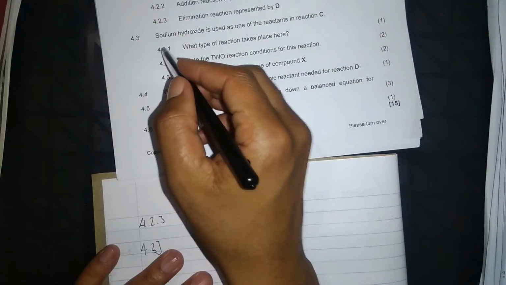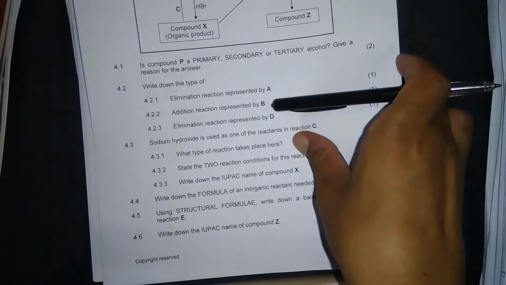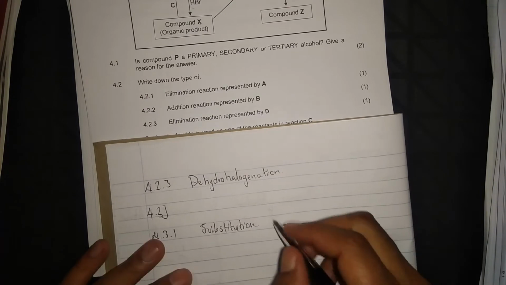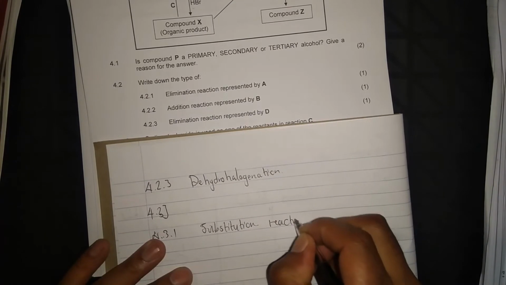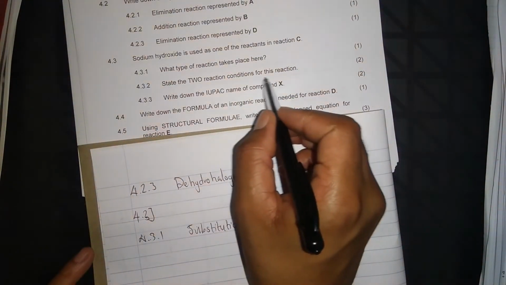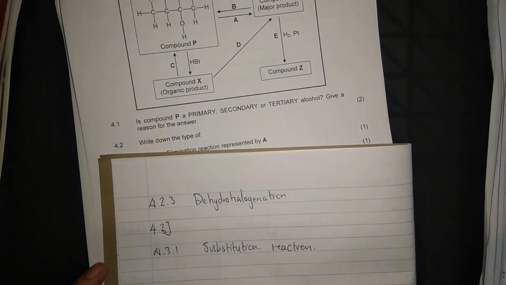So the explanation I gave above helps us with 4.3.1, where they ask what type of reaction takes place here. It is a substitution reaction. And then state two reaction conditions for this reaction.